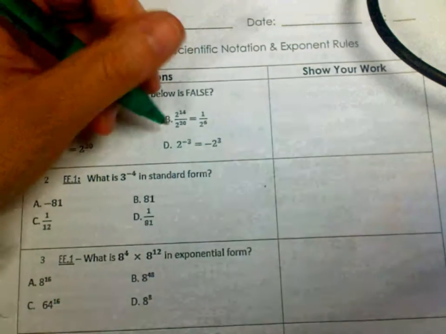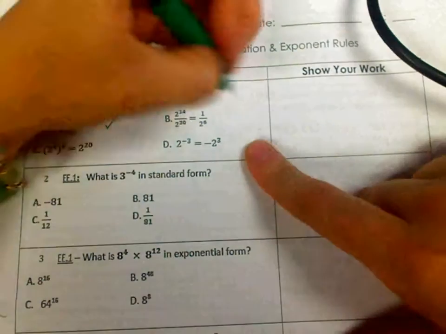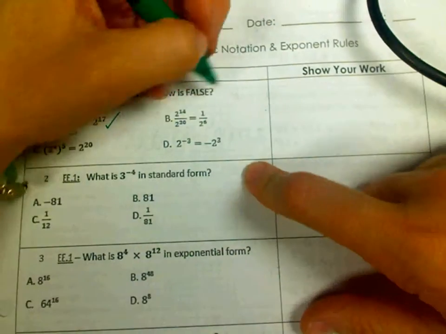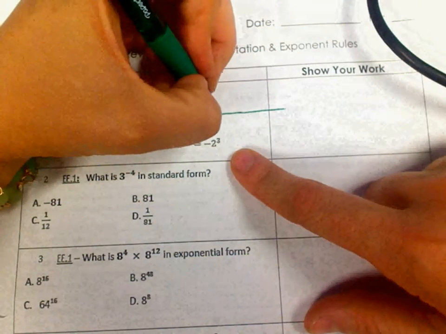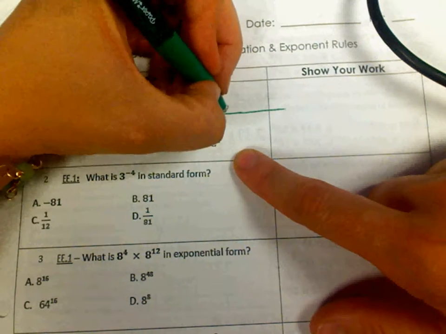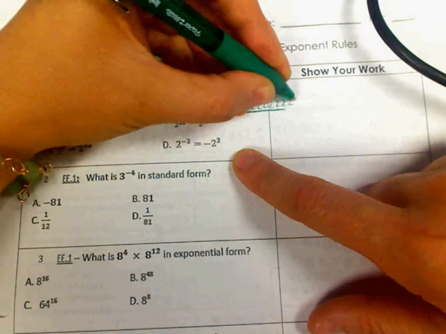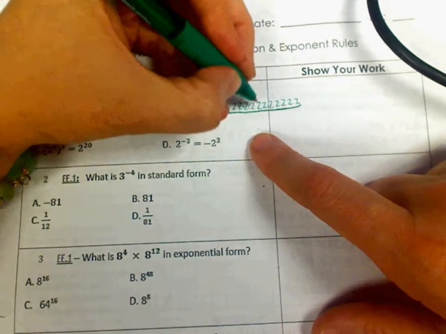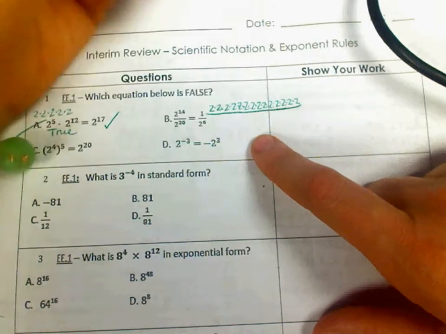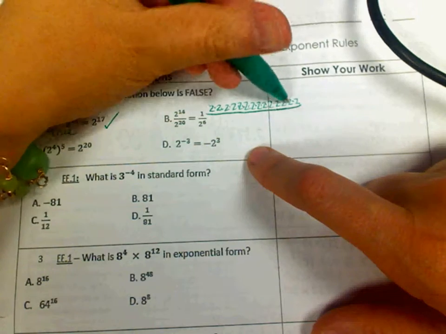Okay? B says 2 to the 14th power divided by 2 to the 20th power. Now here's where, if you wanted to, you could expand all these because this is dividing. So 2 to the 14th power, I'm just expanding out all these 2's. Let me double check and make sure that's 14. Yep, and then 20 2's on the bottom.